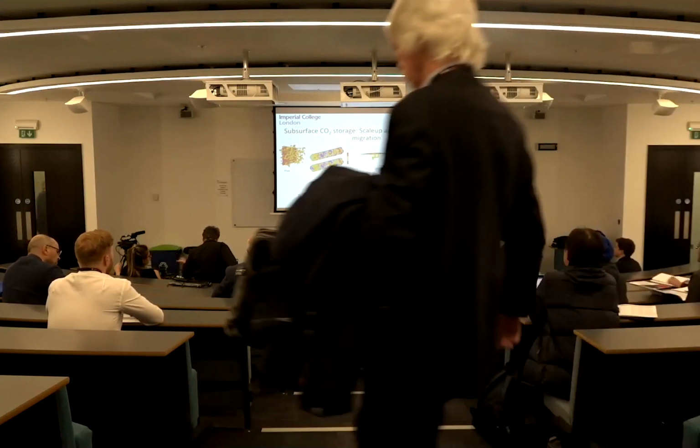Welcome to the UKCCSRC meeting in Sheffield with the storage parallel session, looking at what happens to CO2 once it goes into the rocks underground. I'm Stuart Haszeldine from the University of Edinburgh, and I have the pleasure of chairing this for the next hour.